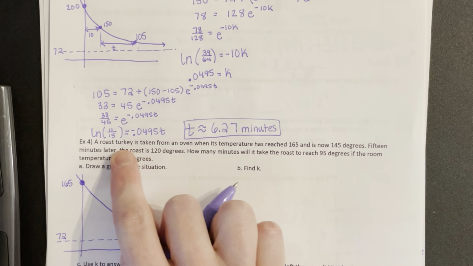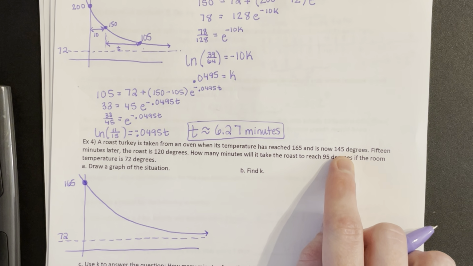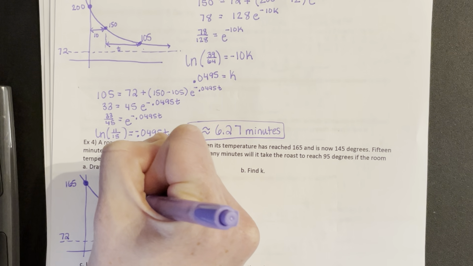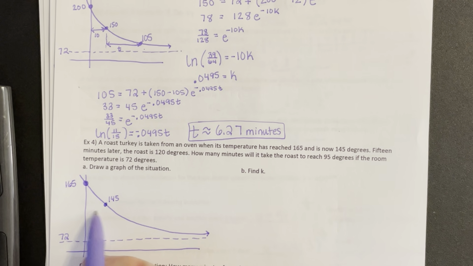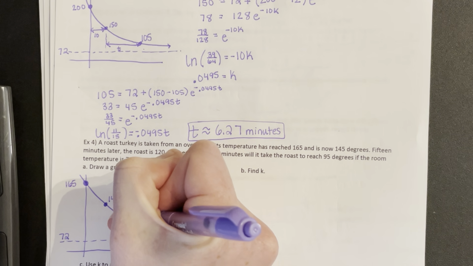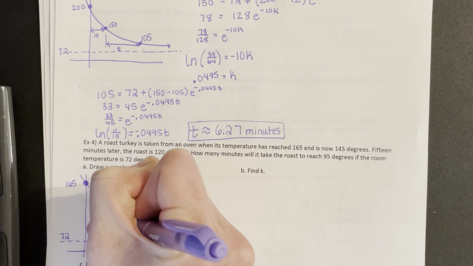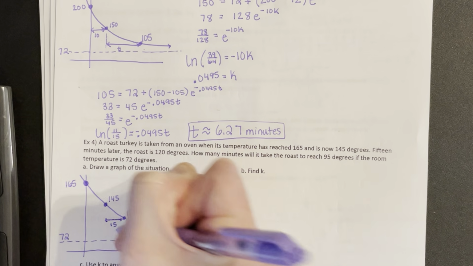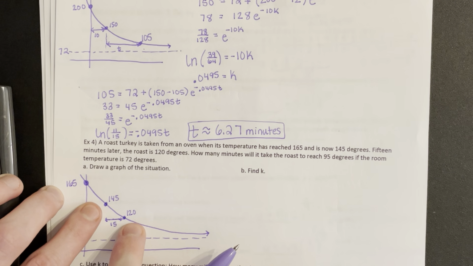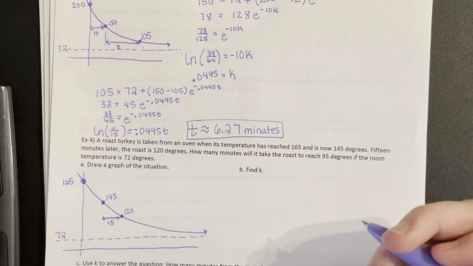So based off what we know, it was taken from the oven when temperature was 165 and it's now 145, but we don't know how much time has passed. It does reach 145, so that's an unknown amount of time. And then 15 minutes later is going to be at 120. So the amount of time that has passed between here and here is 15 minutes. We need a time and two temperatures between that time. So that's what's going to help me find k.